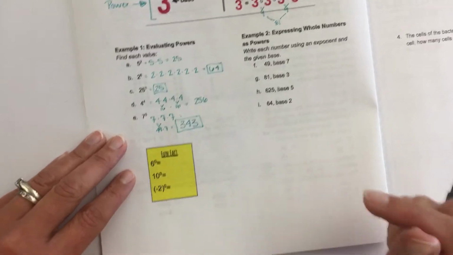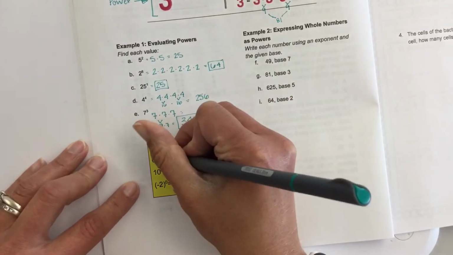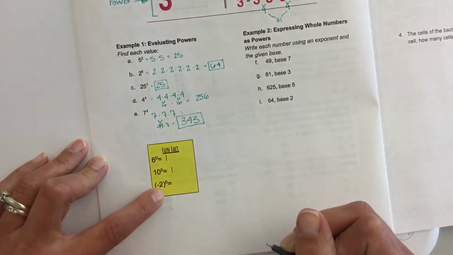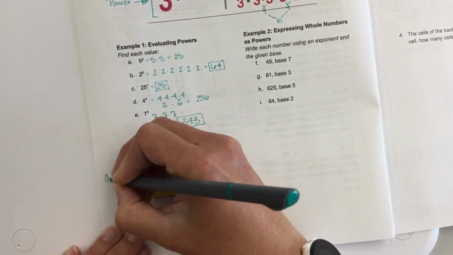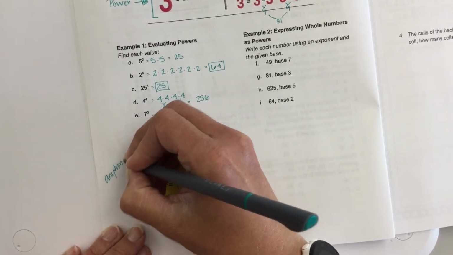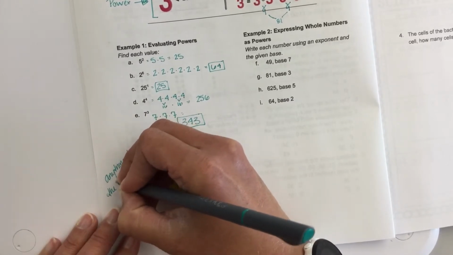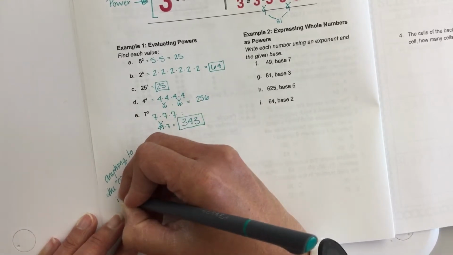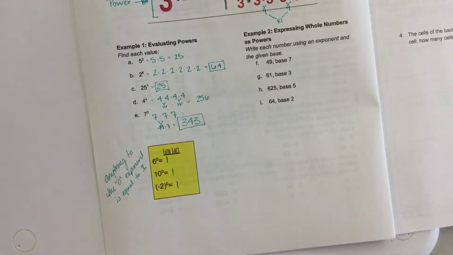Okay, so a little fun fact here. Anything to the 0 is always going to be 1. So 6 to the 0 is 1. 10 to the 0 is 1. Negative 2 to the 0 is 1. Make sure that you know anything to the 0 exponent is equal to 1. Okay?